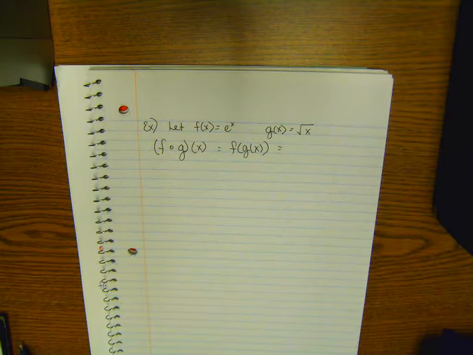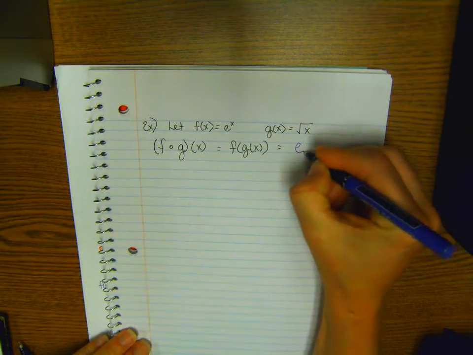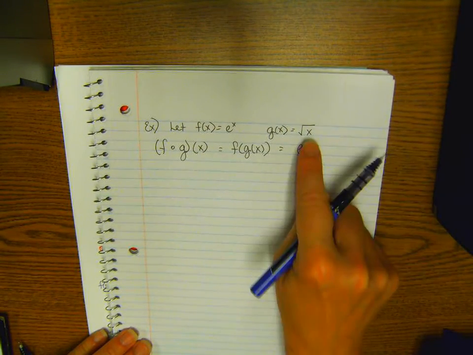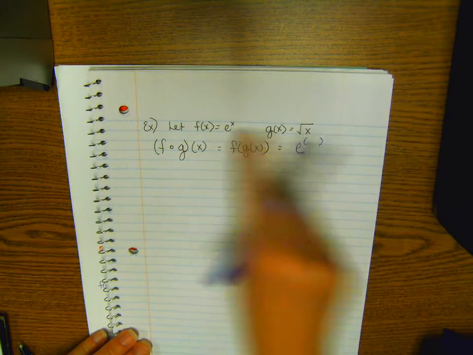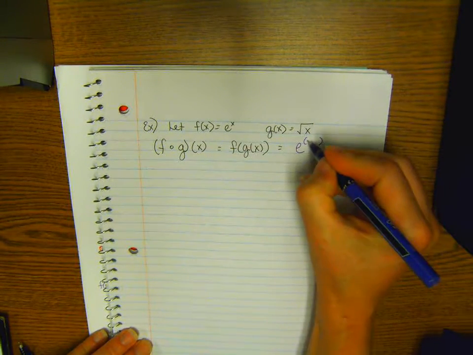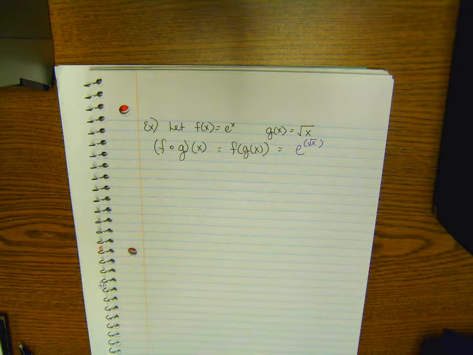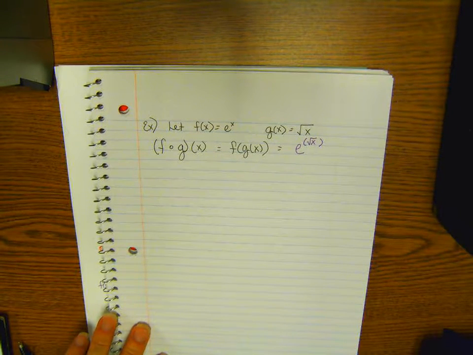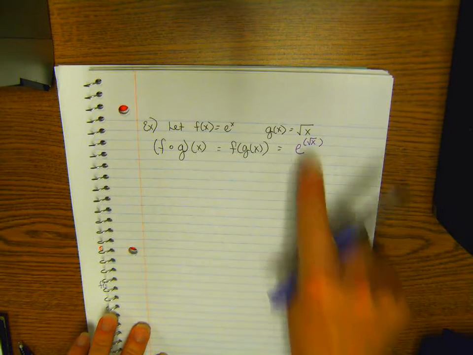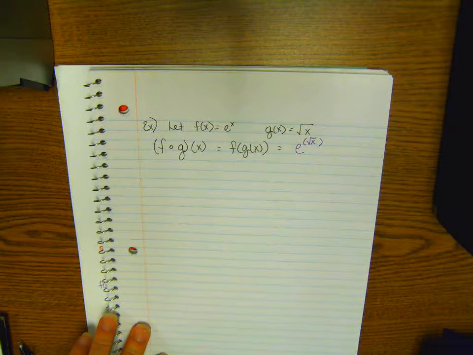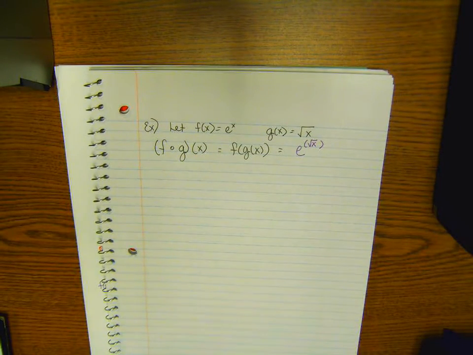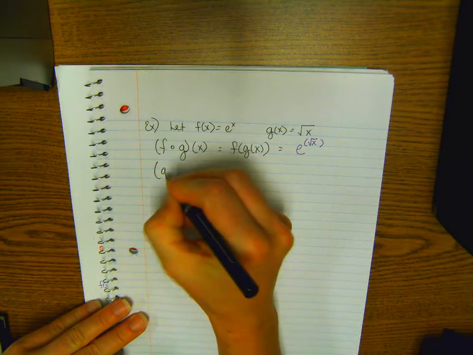It's not going to look pretty, I'll tell you that. Joey? Yeah, so the x is right here. If I put that square root in there, it would be e to the square root of x. By the way, what do you think the domain of that would be? Because square root's in there. 0 to infinity, because of that square root in there. Alrighty, let's do the other way.